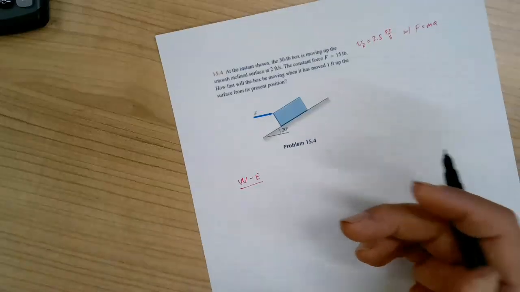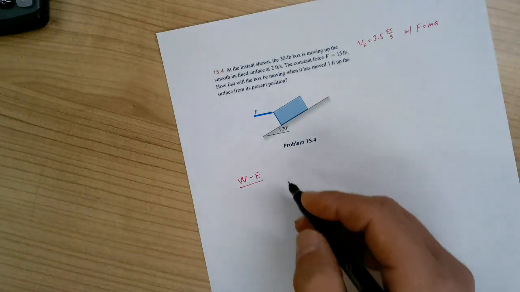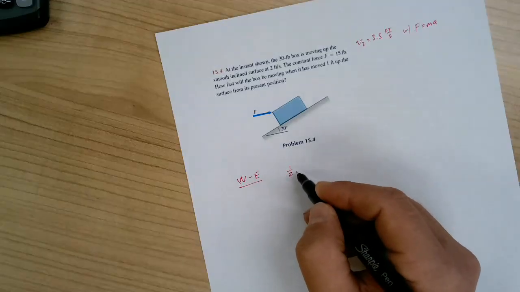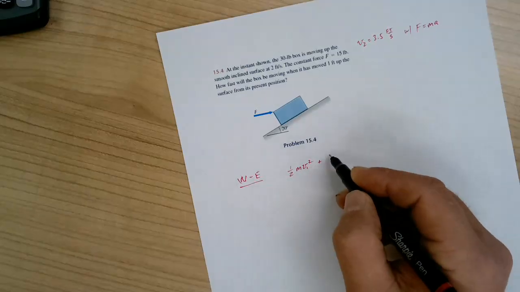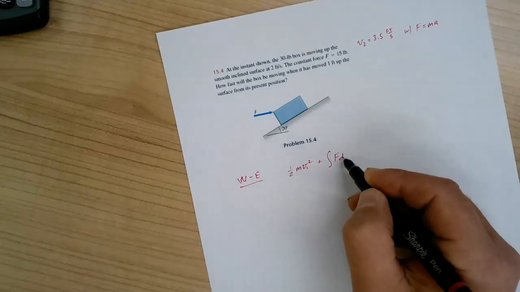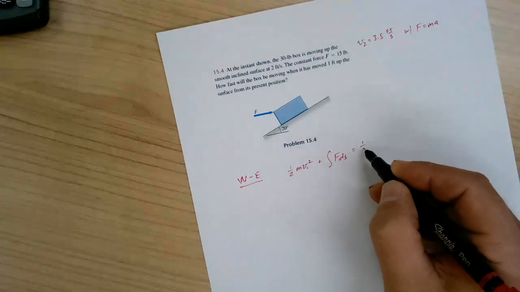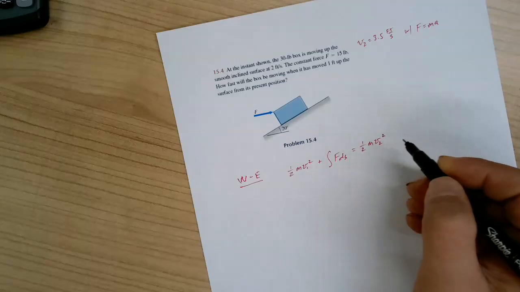First thing we do is we write the equation for work and energy. And so we know the initial kinetic energy, 1/2 mv1 squared, plus the work added to it, the integral of F ds from s1 to s2, is equal to the final kinetic energy.